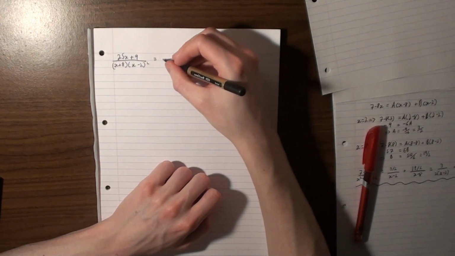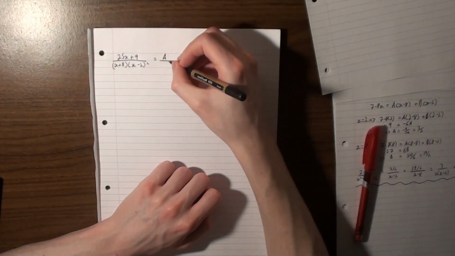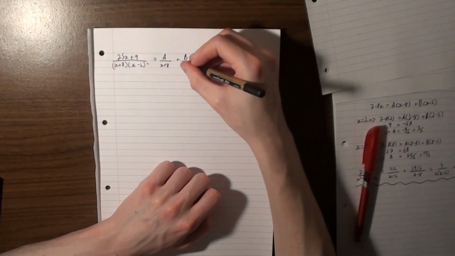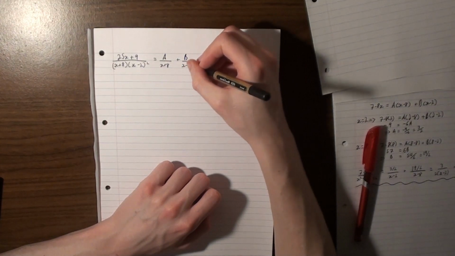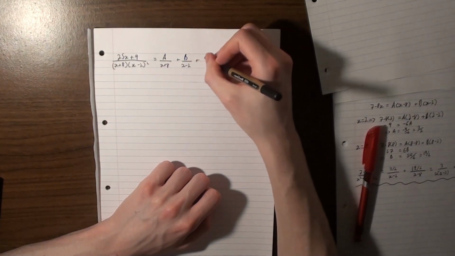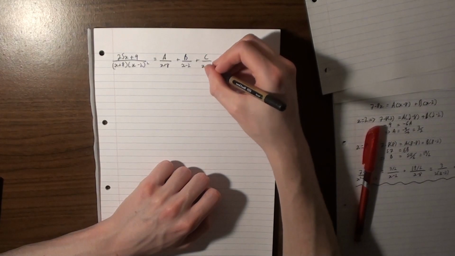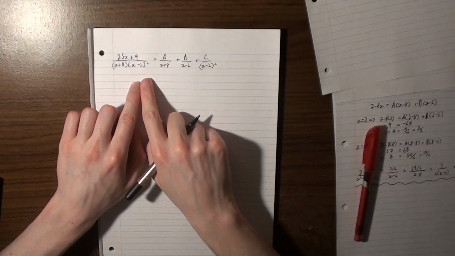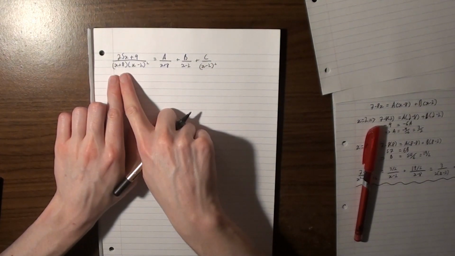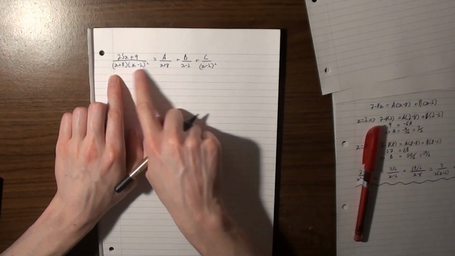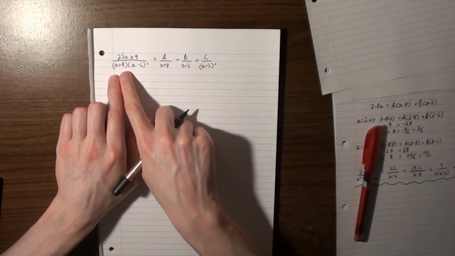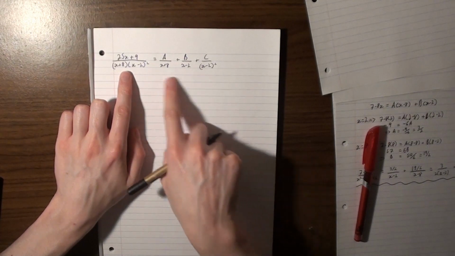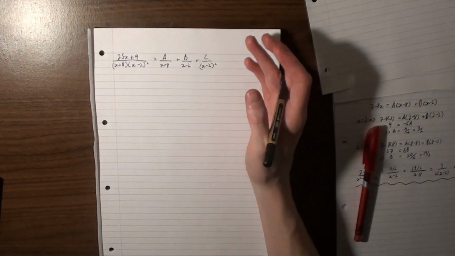So this one's fine, this one we start normally: a over x plus 8, plus b over x minus 2, plus c over x minus 2 squared. See what I've done? So basically we've just split it up according to the rules that we established before. We get 1 to do with the separate factor, and we get 2 to do with the repeated factor. And then from then on we just carry on as normal.